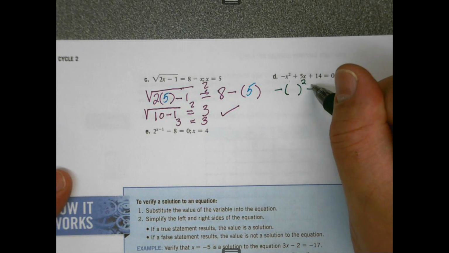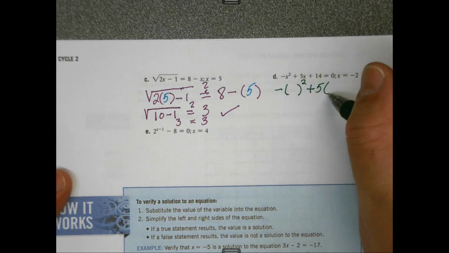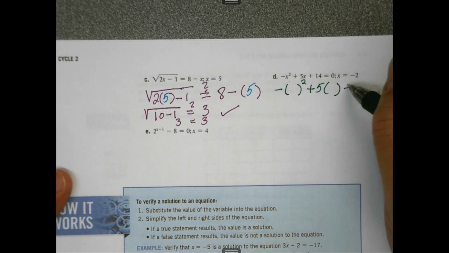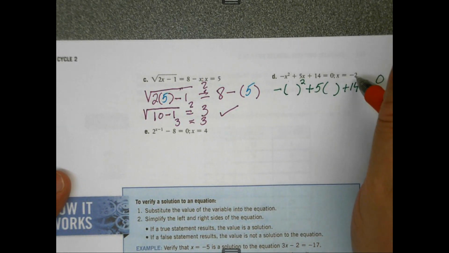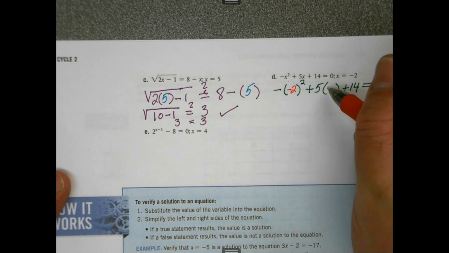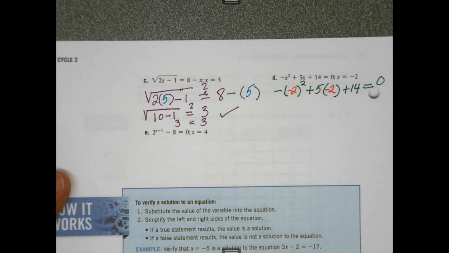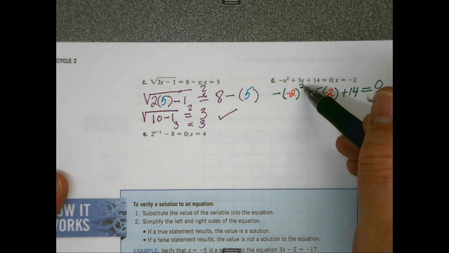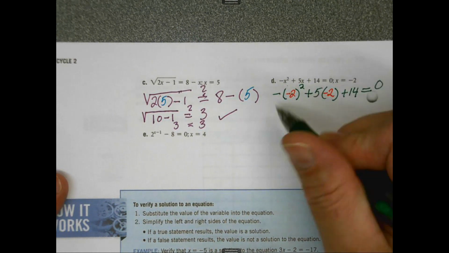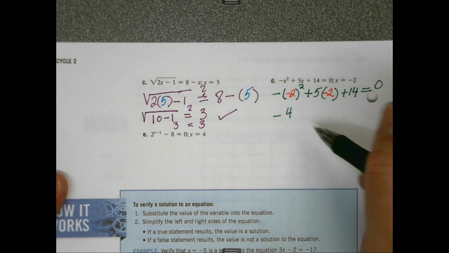Okay, negative 2 squared is 4. 4 times negative is negative 4. 5 times negative 2 is negative 10. Plus 14, does that equal 0? We're verifying. Negative 4 minus 10 is negative 14. Plus 14 is 0. And sure enough, we verified it.